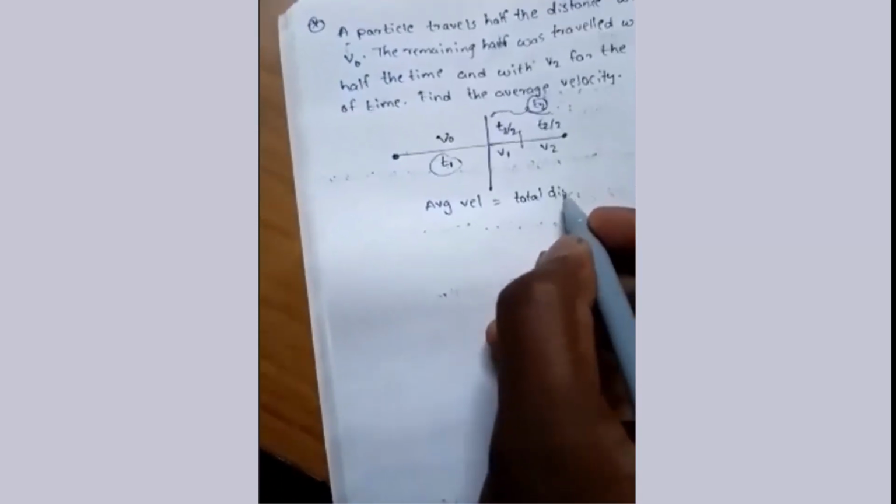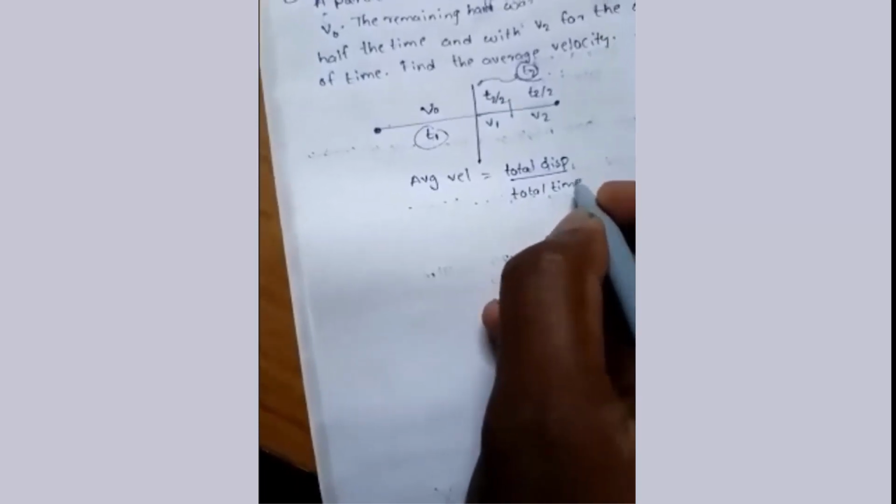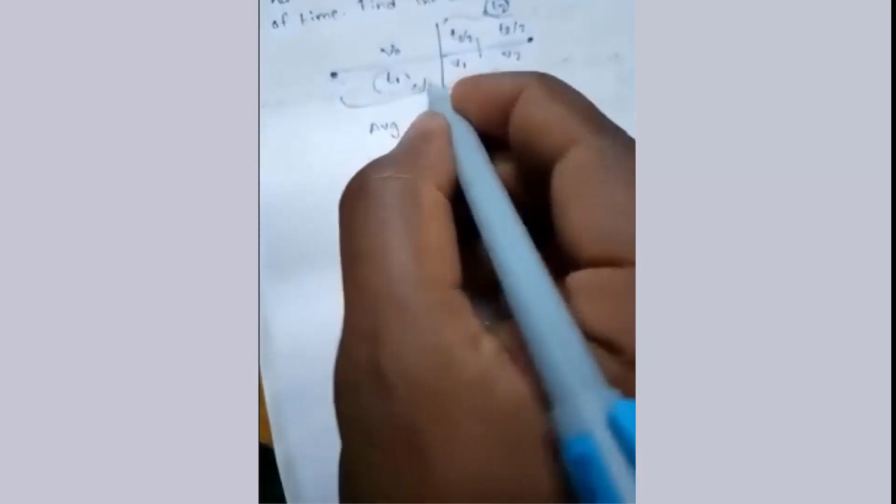We all know that average velocity is equal to total displacement by total time. Let this total displacement be s. This will be s by 2 and this will be s by 2. Total displacement is s and total time is t1 plus t2.